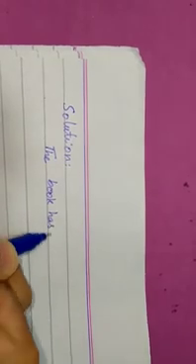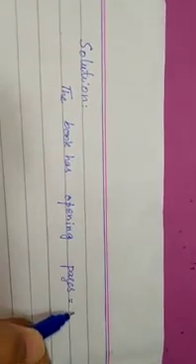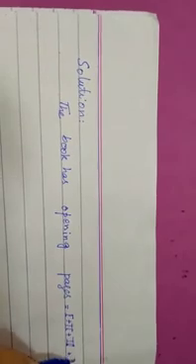So we will write here solution. We will write the first statement. The book has opening pages, O-P-E-N-I-N-G, opening pages, equal to 1 to 4, 1 plus 2 plus 3 plus 4. These are the Roman counting.